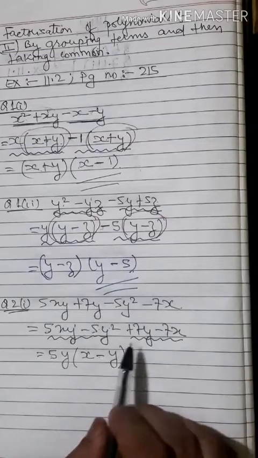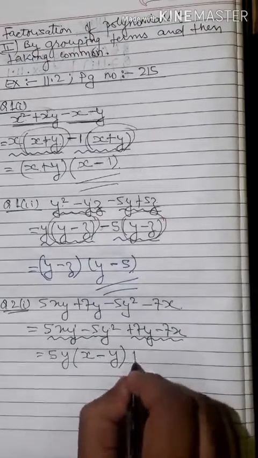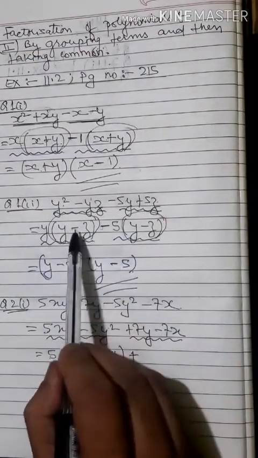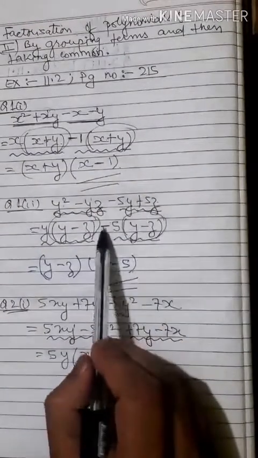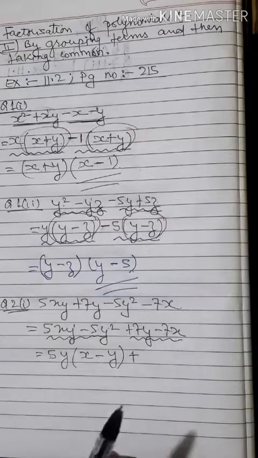Now we check the sign. We have a minus sign here, we have a minus sign here. Are both the signs matching? Yes. If both the signs are matching, what will we write? We'll write a plus here. As in the previous sum, the signs were not matching. We had a minus here, we had a plus here, so we wrote down minus. In the same way, if the signs are matching, you write down plus.